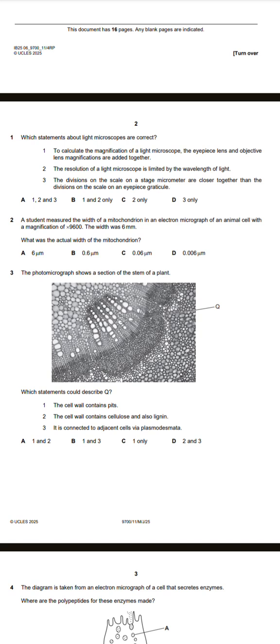The wavelength of light is quite big. The minimum wavelength that light can offer is 400 nanometers, so about 200 nanometers is the maximum resolution a light microscope can offer. So option 2 would be considered correct. So it's going to be option C, 2 only, I guess.